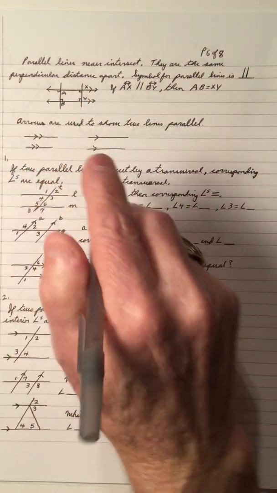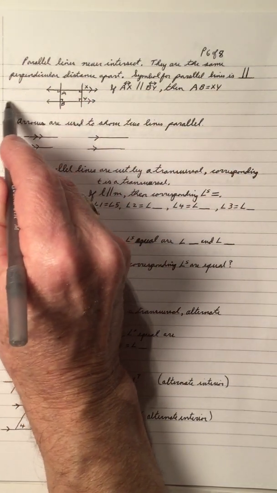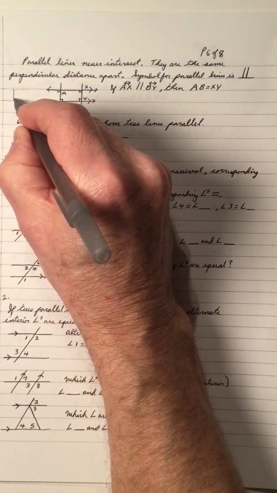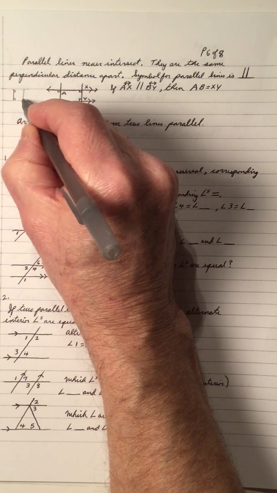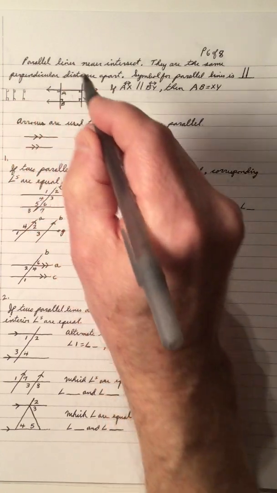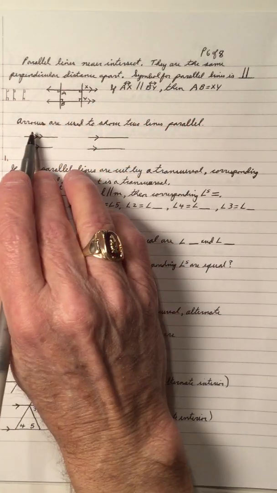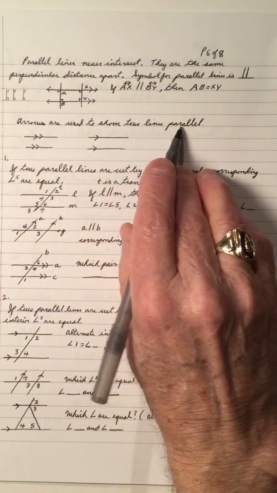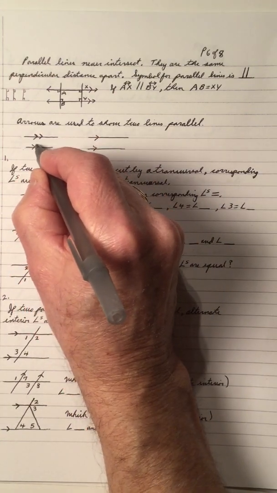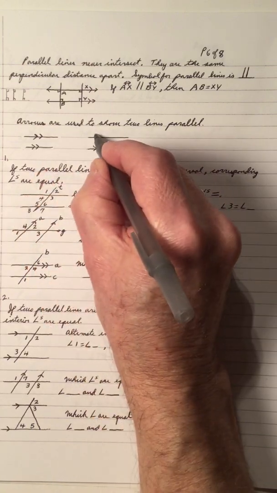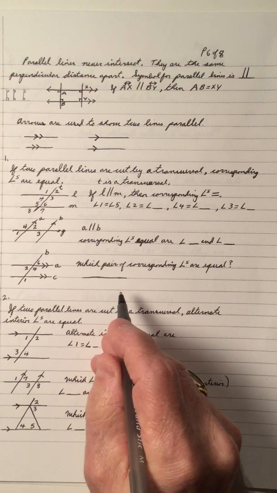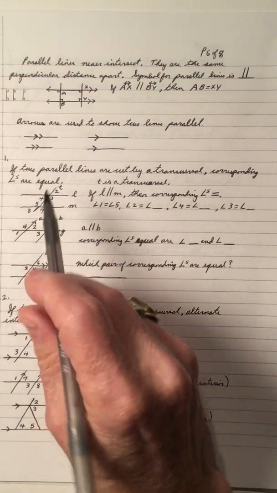Two lines are parallel to each other, like this one right here and this one. And the perpendicular distance between these two, no matter where I go, the perpendicular lines are equal. Arrows are used to show two lines are parallel. So notice I've got two arrows on this one and two arrows on this one. Those lines are parallel. Here I have one arrow here and one arrow here. These two lines are parallel. So I use the arrows to indicate the parallel lines.